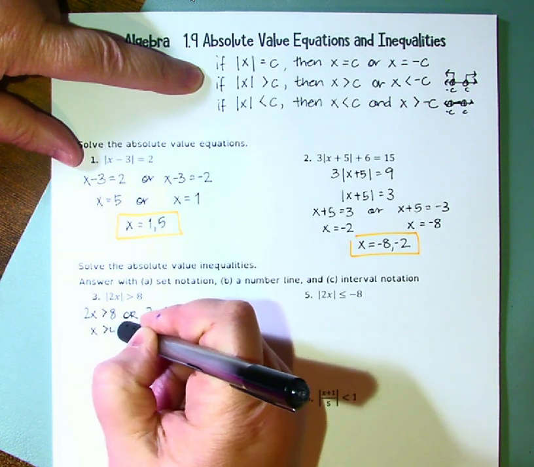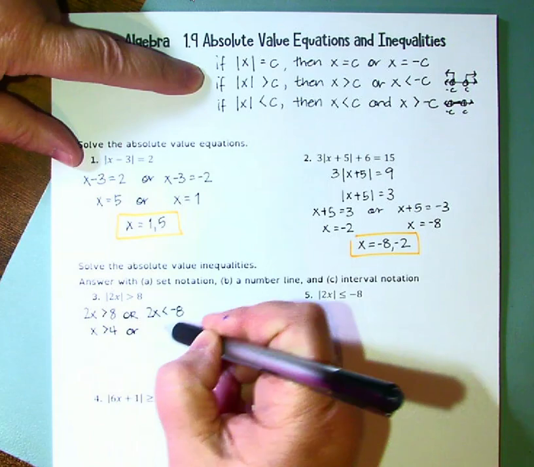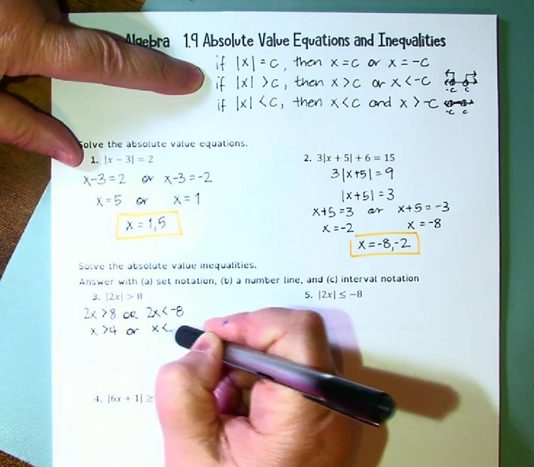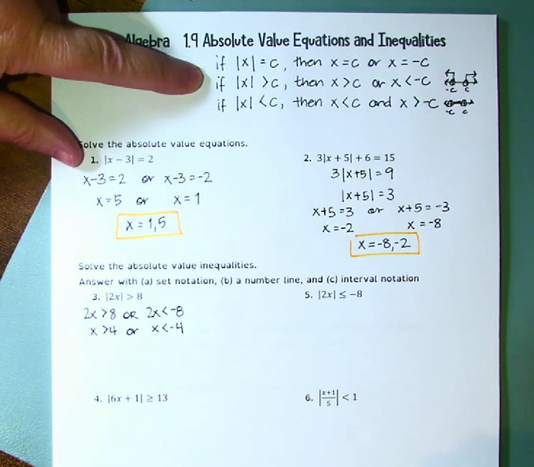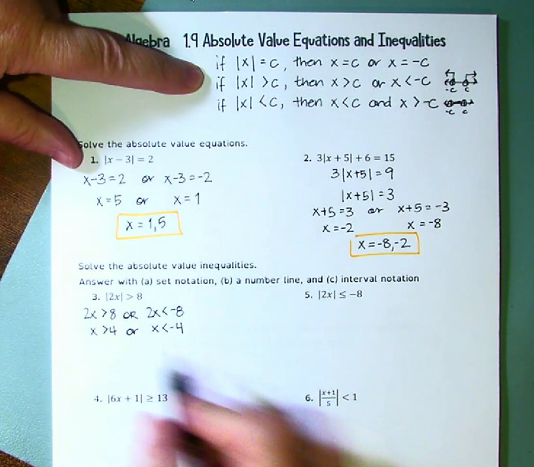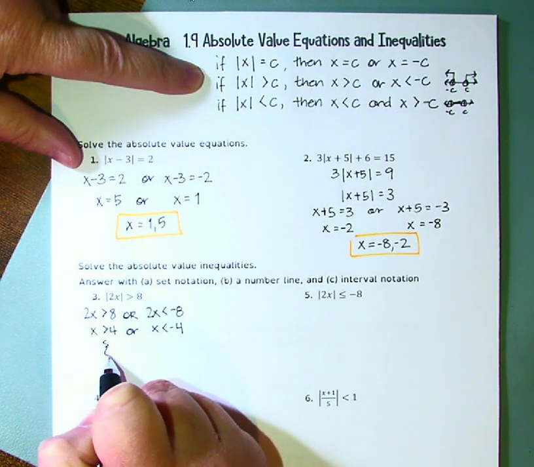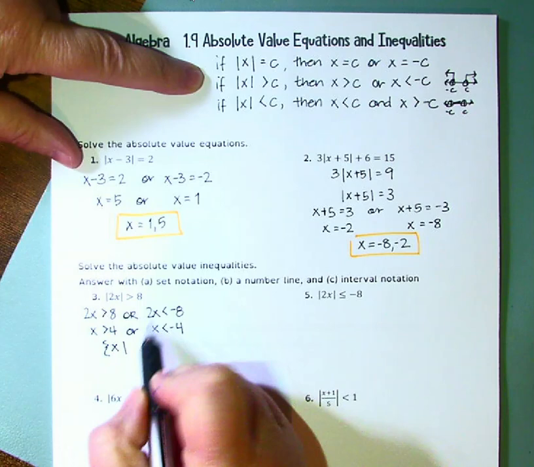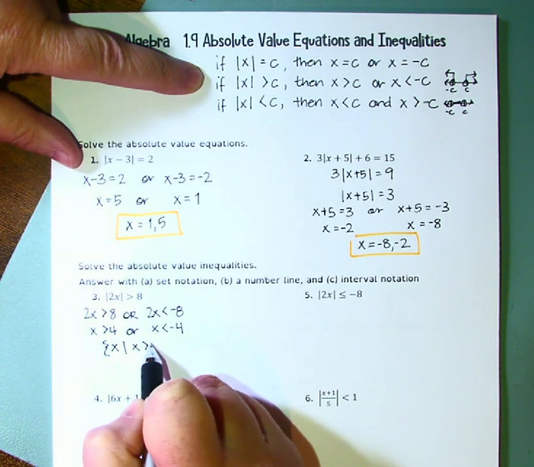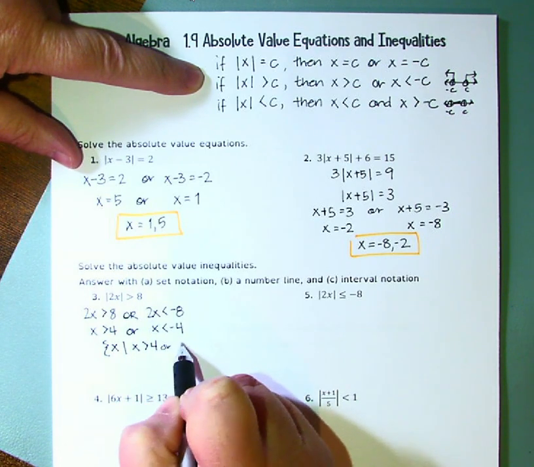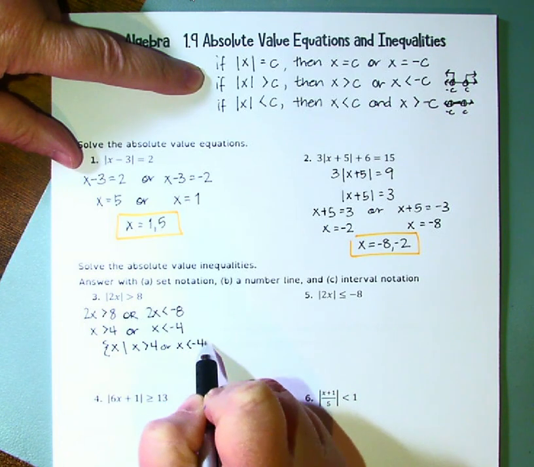Dividing by 2, I have x is greater than 4, or it could be that x is less than -4. Is it possible? Is there a number that is greater than 4 or less than -4? Absolutely. So in set notation, this would look like all x such that x is greater than 4 or x is less than -4.